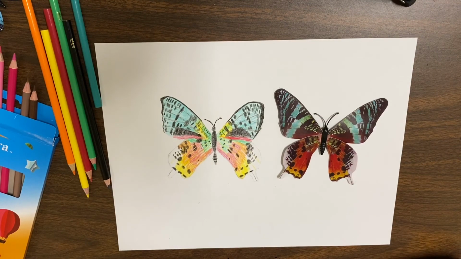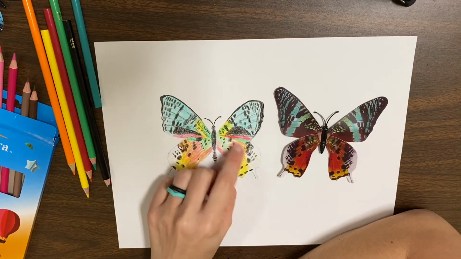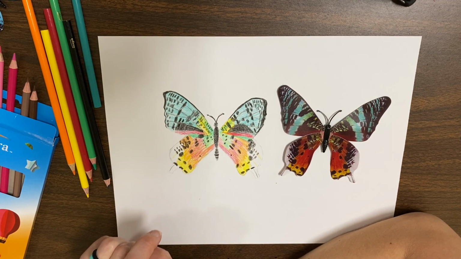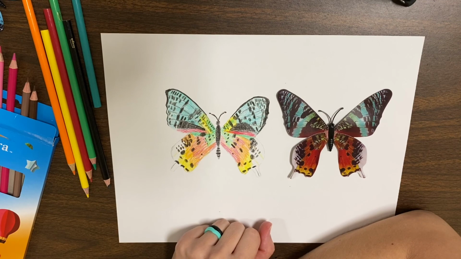All right, and then once you have all of the black little spots and patterns all over the wings, then you are done for today. And make sure you take a picture and post it on Schoology for me.